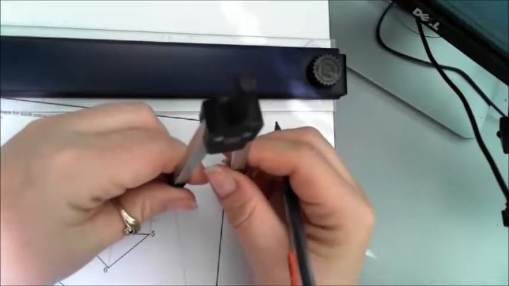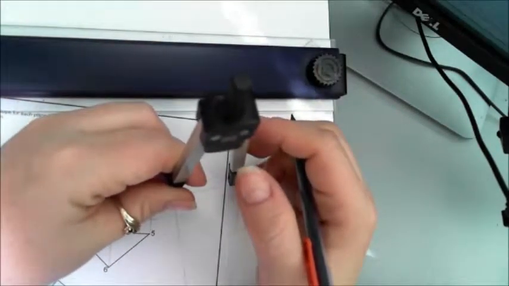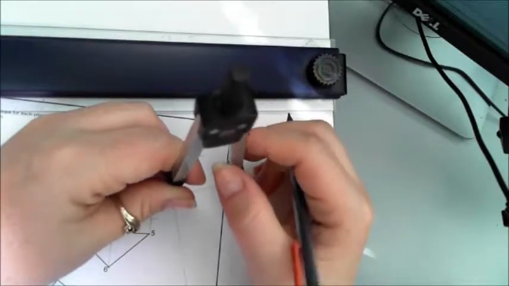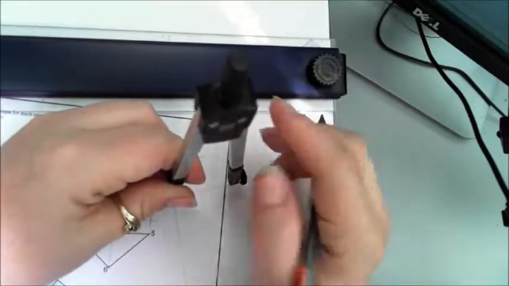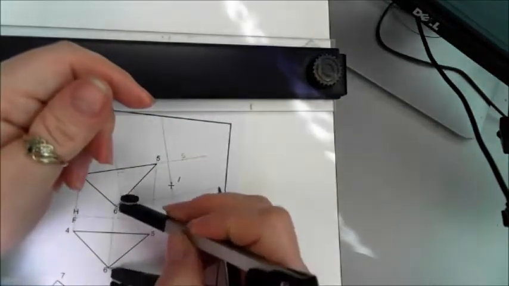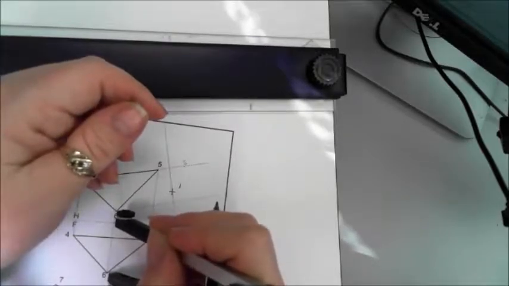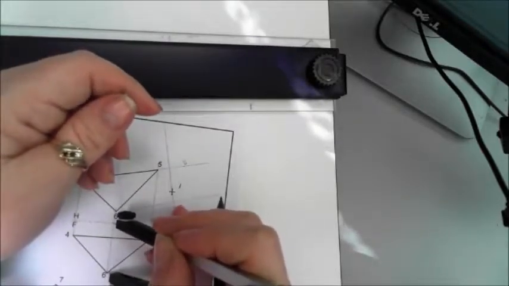Goodness gracious, going off the page a little bit. Shouldn't be doing that. Why are we doing that? Oh, because I measured way 6. Okay, I was like, I knew that I shouldn't be doing that. It shouldn't go off the page. Make sure you're referencing to your fold line, not the overall.